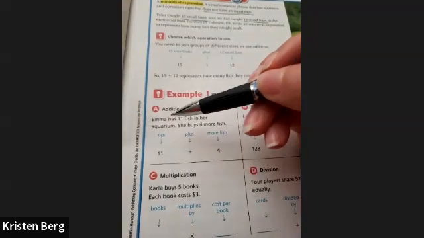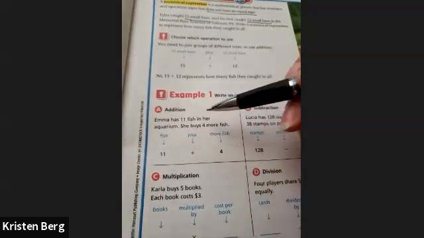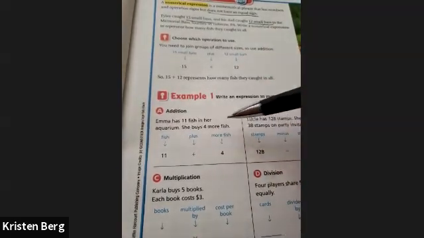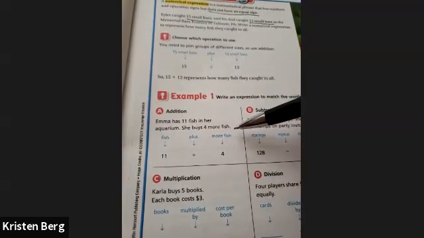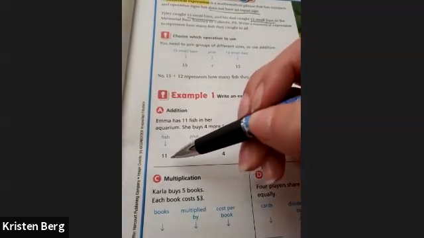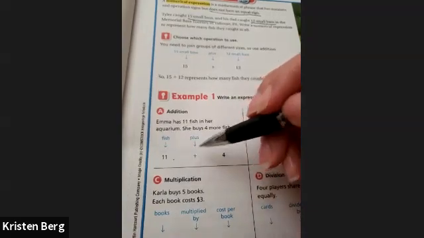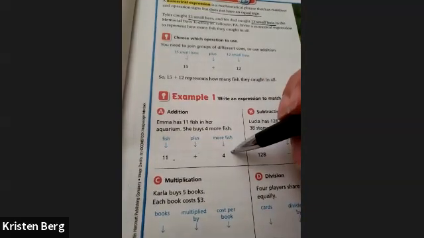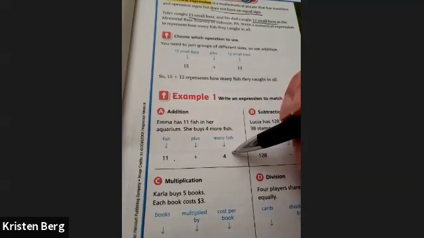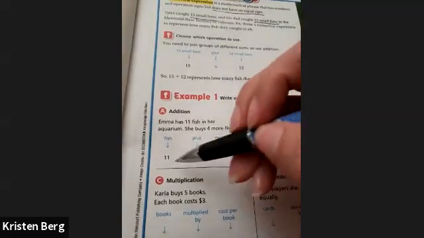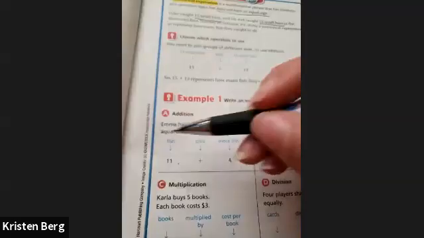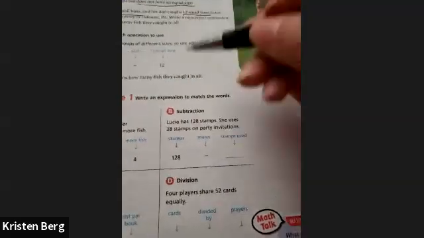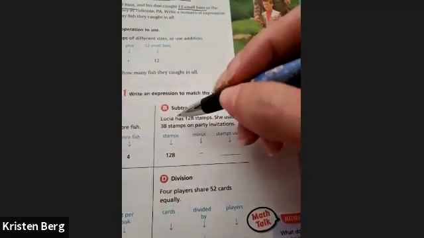All right, so next, write an expression to match the words. So here's another one. Emma has 11 fish in her aquarium and she buys 4 more. So what would you have to do to figure that out? You would do 11, which would already be in there, plus the ones that she buys. She bought 4 more, so your expression would just be 11 plus 4. Again, no equal sign, and you're not solving. You are just putting down the expression.